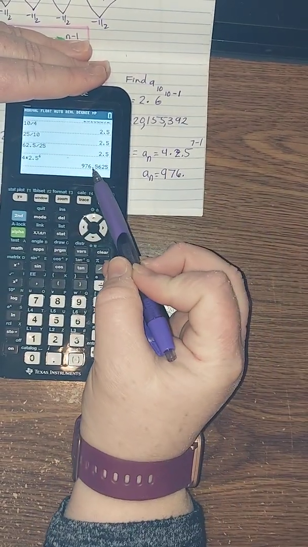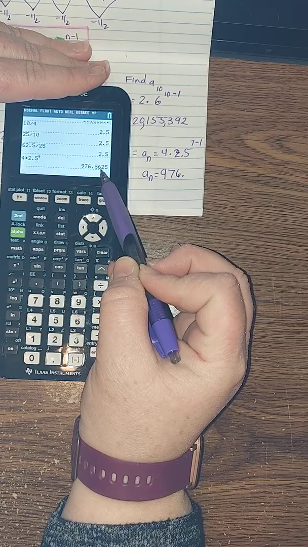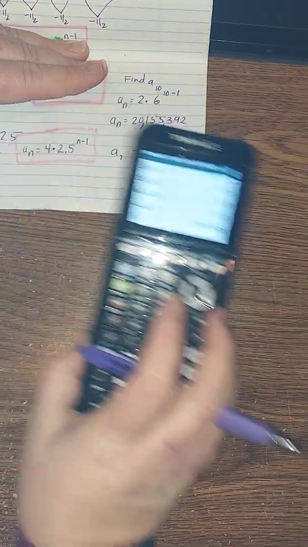976 point. I'm going to do 2 decimal places, so to the hundredths, so I'm going to go one more. 2 is 4 and below, leave it low. So 5, 6.